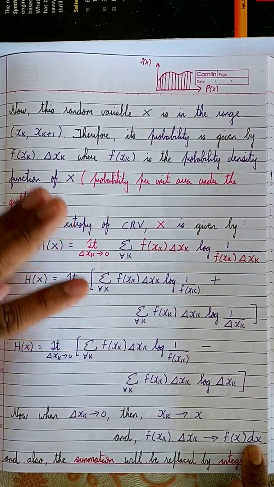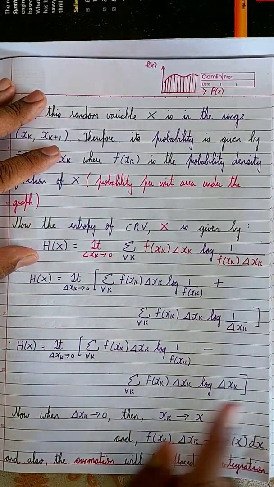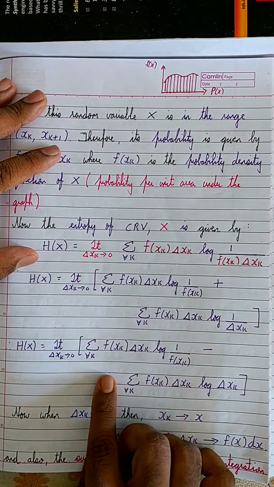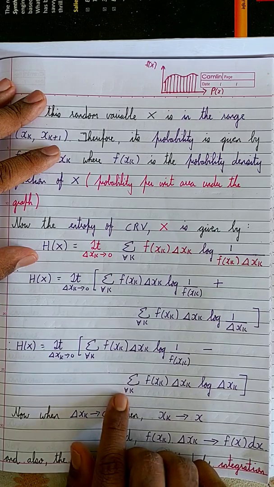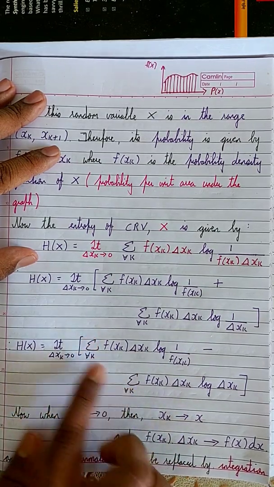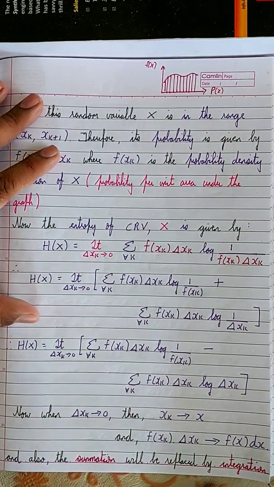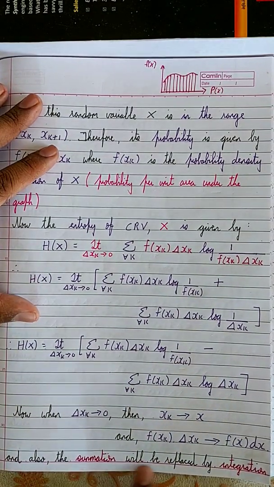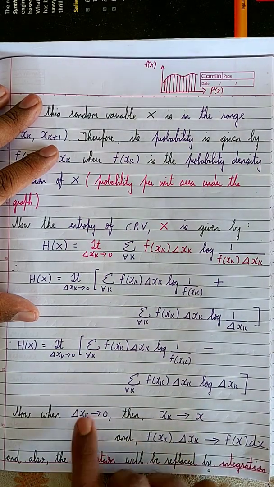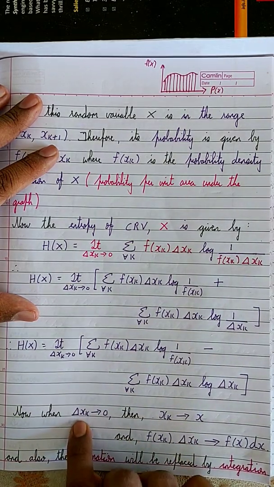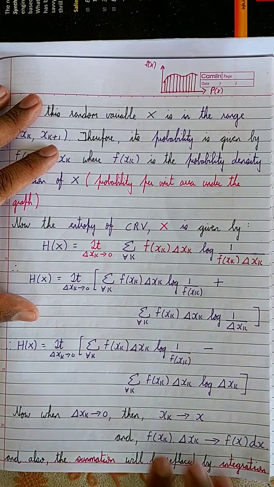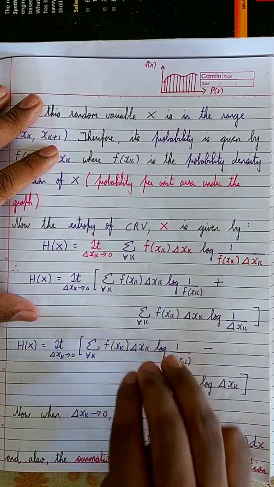And the third thing that will happen is that, like I already told you, if you apply this approximation, you are basically converting the discrete random variable source into a continuous random variable source. Therefore, I am going to replace the summation with integration. So the summation will be replaced by integration. These are the three things that will happen when you apply the limit when del xk becomes 0. So I am going to apply these three concepts in this equation.